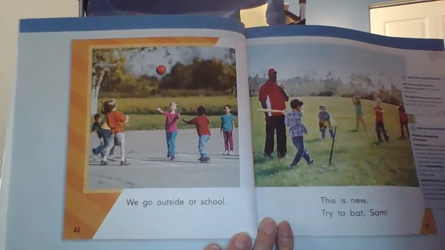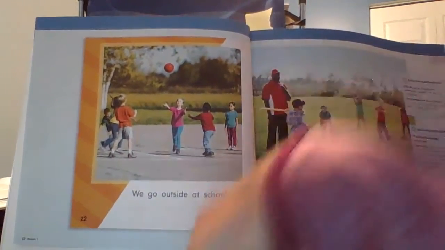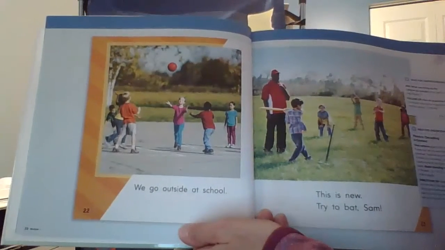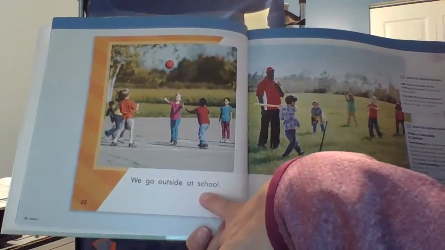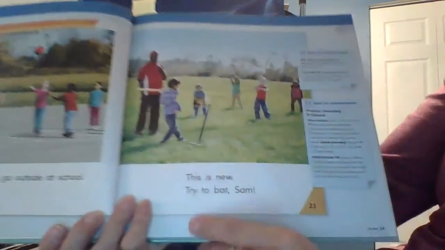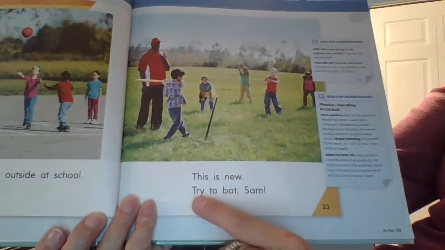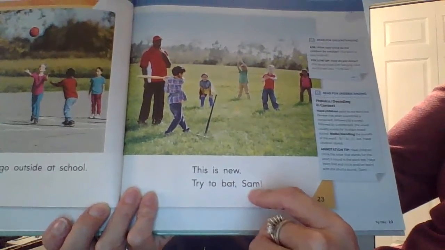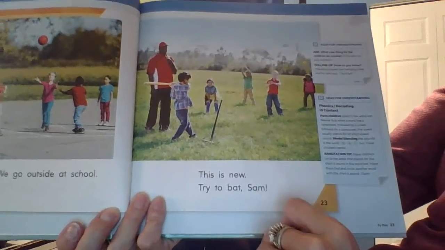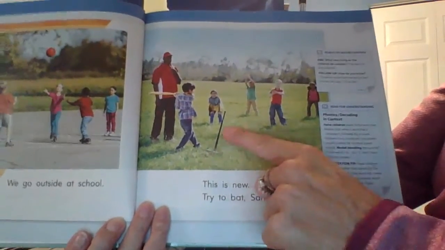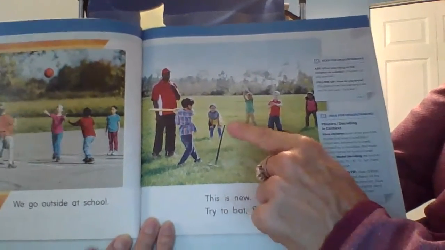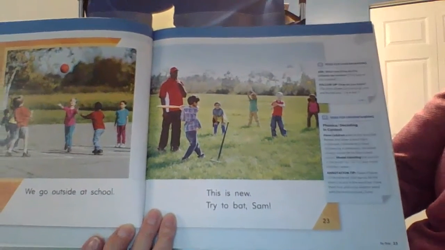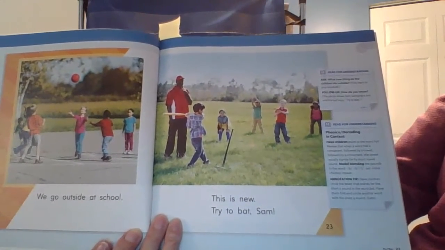What can you say about this? What are they doing? Right, they're playing ball outside. That's right. Do you think it's recess time or gym time? We go outside at school. This is new. Try to bat, Sam. So that's another thing that's new for Sam. This is actually called T-ball. So there's a stand that you put the ball on, and then you can swing at the ball with your bat.